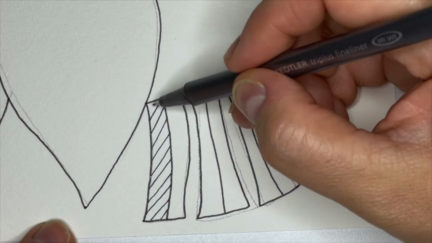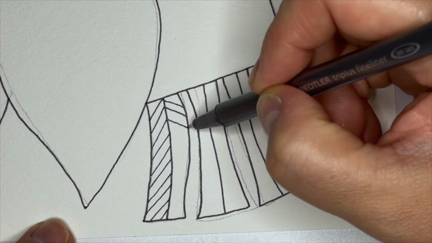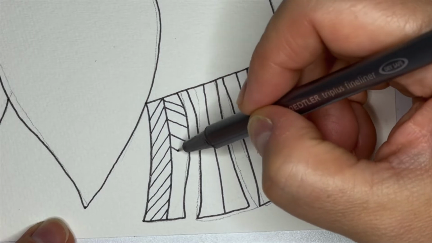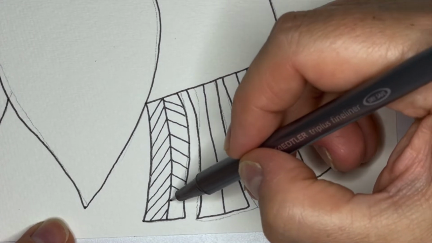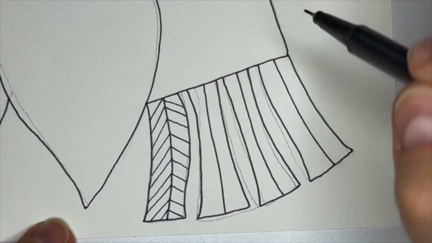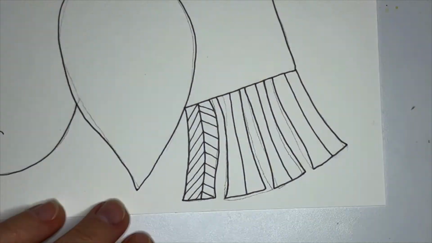So I'm doing my diagonals that way, and then in the other half of the feather, I will come up this way. So that is our basic feather pattern, and you can do that in each one of those.